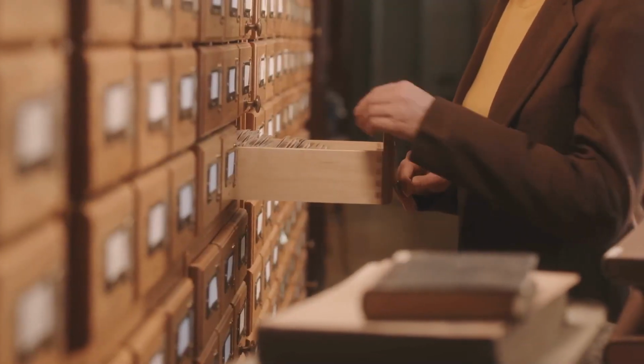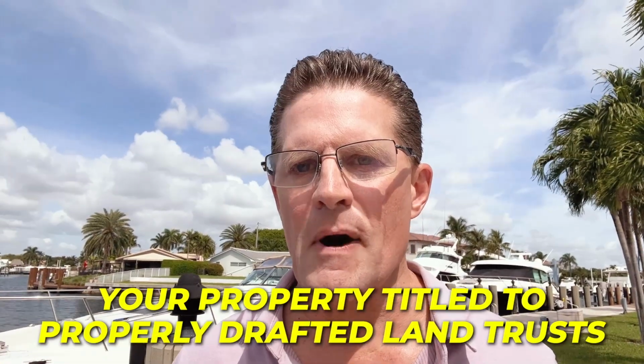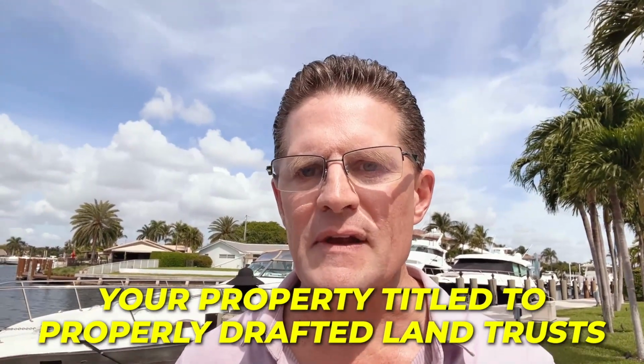Why do we do that? Okay, since you asked, here's the answer. Before a law firm makes a plan to pursue you as an individual, they usually run an asset check to see what's within reach. This is as simple as searching the public records to see what you own. Thus, with your property titled to a properly drafted land trust, your name won't come up in a routine asset search.